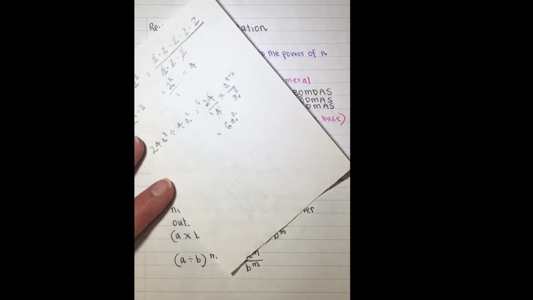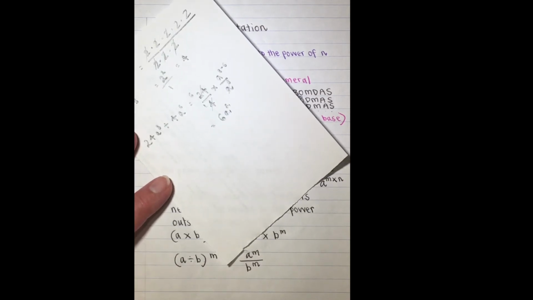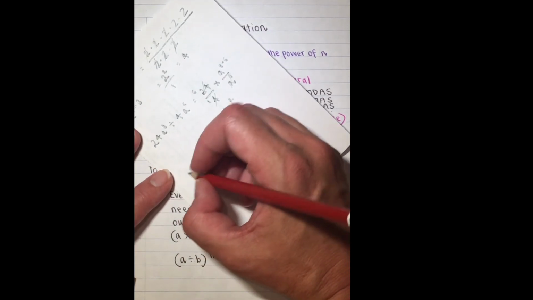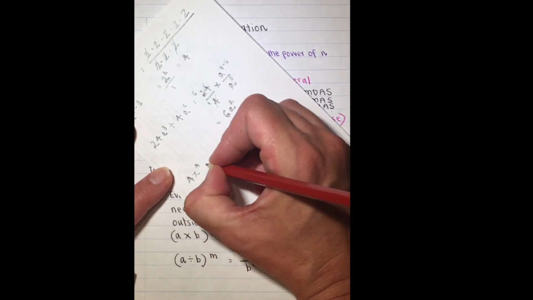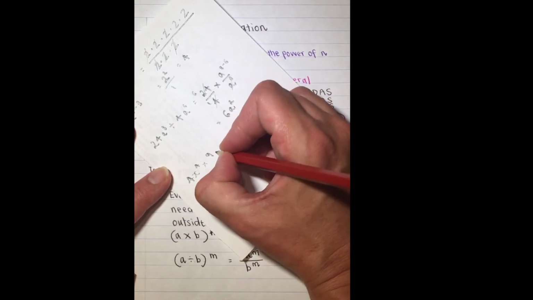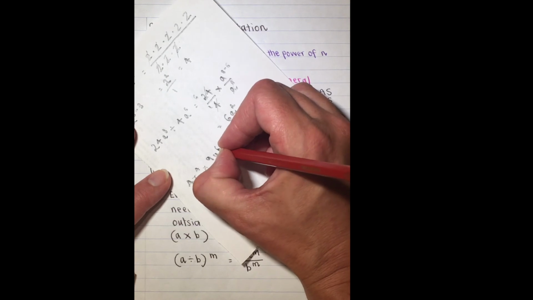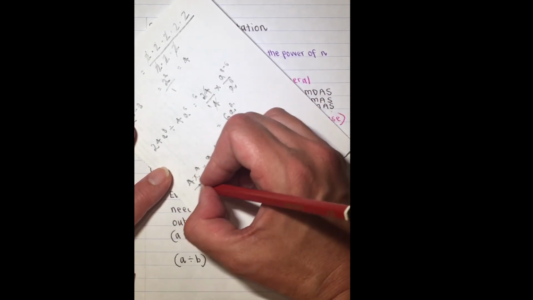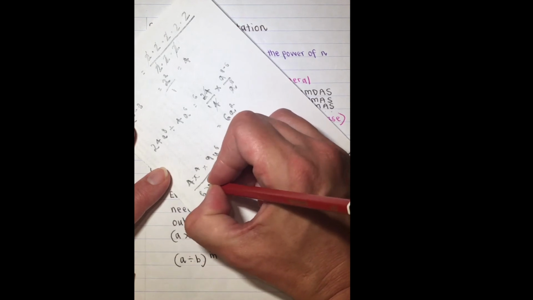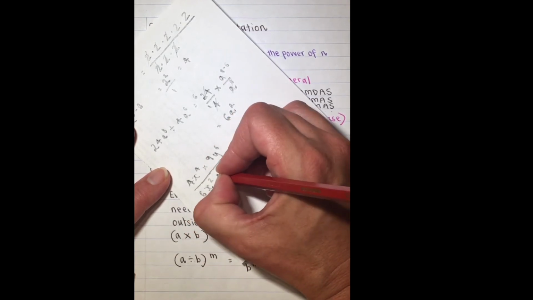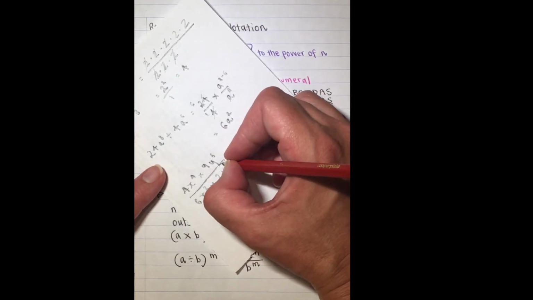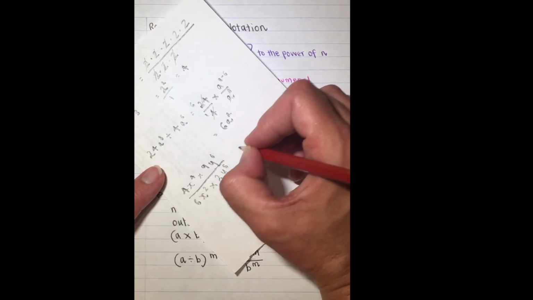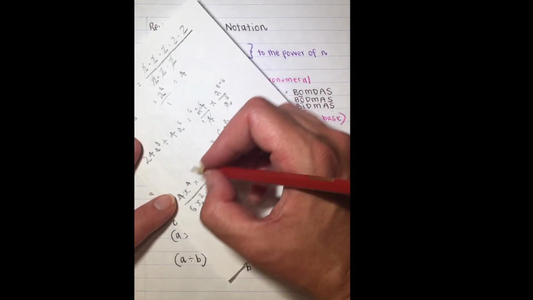Excellent. Let's have a look, just like we did with multiplication, at what happens when I'm working with more than one base. Again, it's just about grouping. So we've got to be very careful. Let's try 4x to the power of 4 times 9y to the power of 6, and we'll divide that by 6x to the power of 2 times 2y to the power of 5.